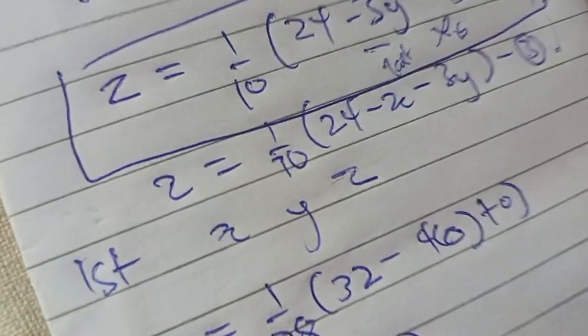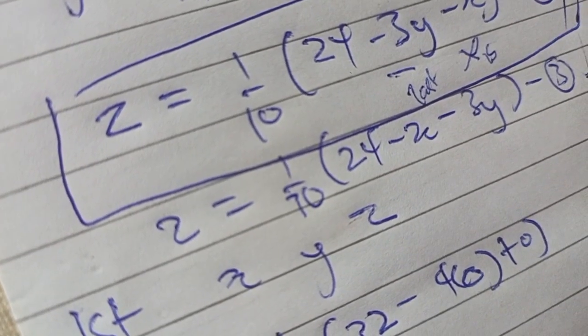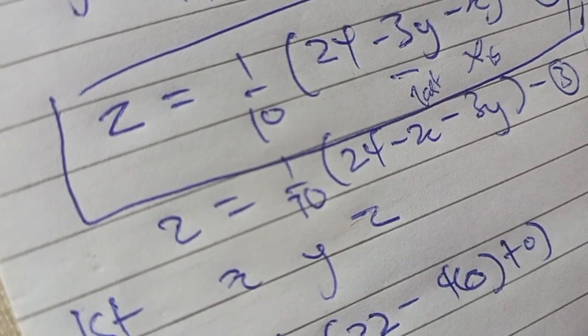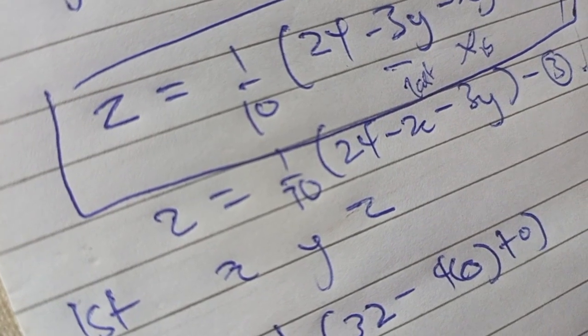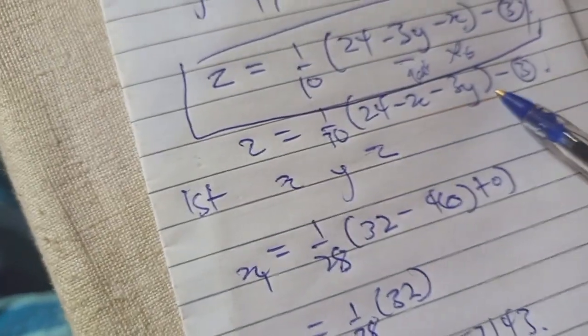So now we are looking for z2. For z2 we are using the second equation. z is equal to 1 out of 10 into bracket 24 minus x minus, okay, so that's what I've written. After writing it, then you punch it on the calculator.